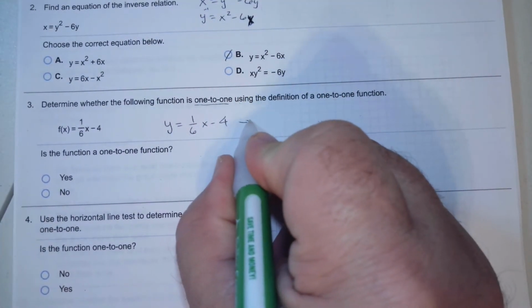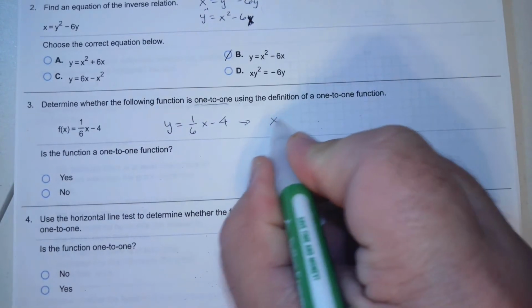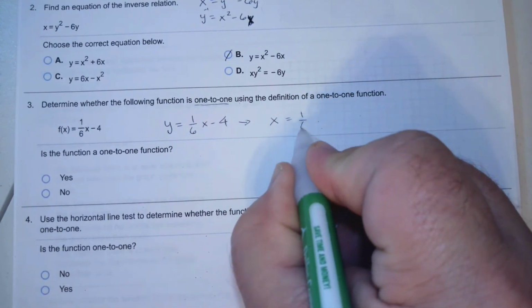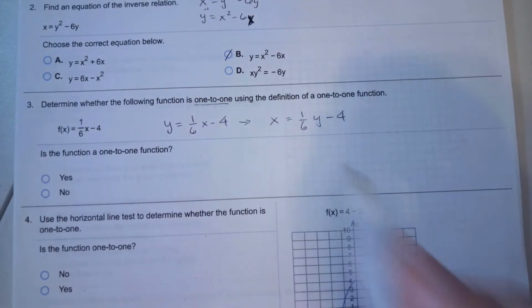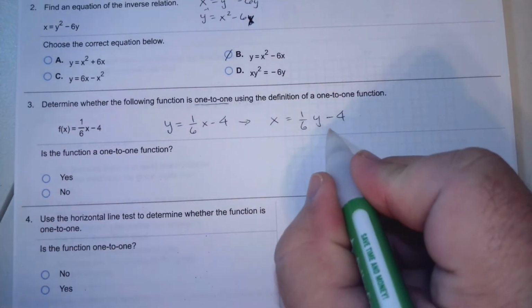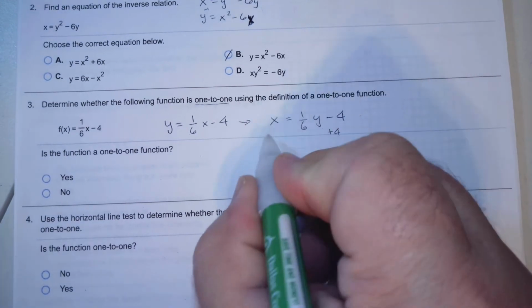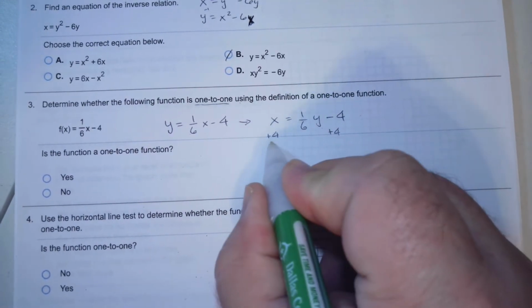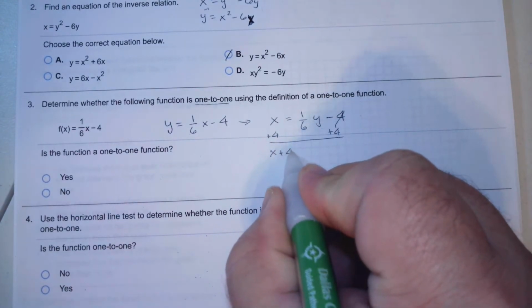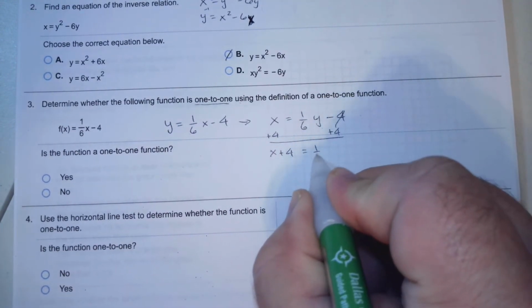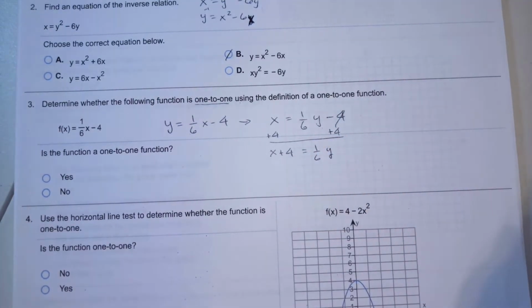First thing you do, switch x and y. Now solve for y. Add 4 first. So we have x plus 4 equals 1/6y.